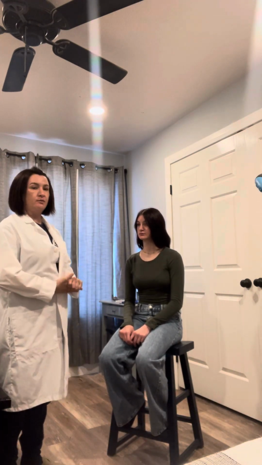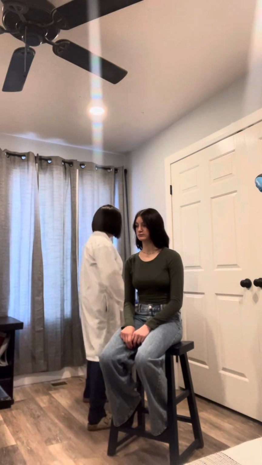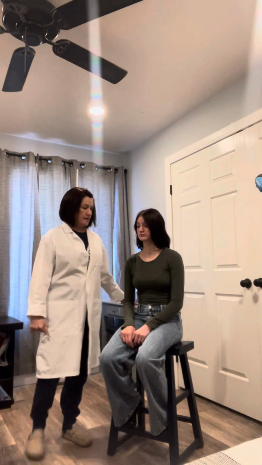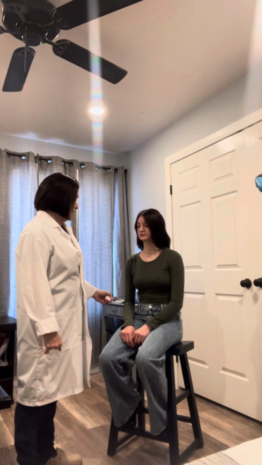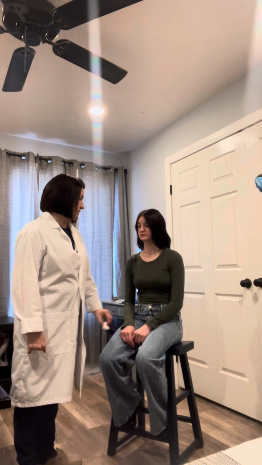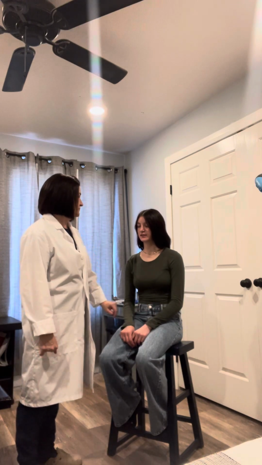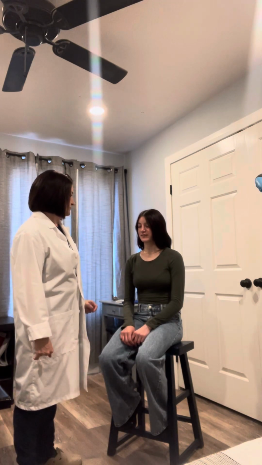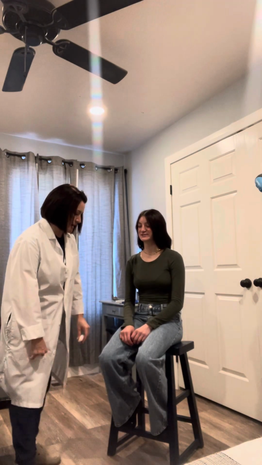With that, I'm also going to do light touch sensation. So go ahead and close your eyes, and it might be a little bit hard with your long sleeve shirt, but I'll try. Tell me where I'm touching you. Hand, forearm, my arm. Okay. Okay.